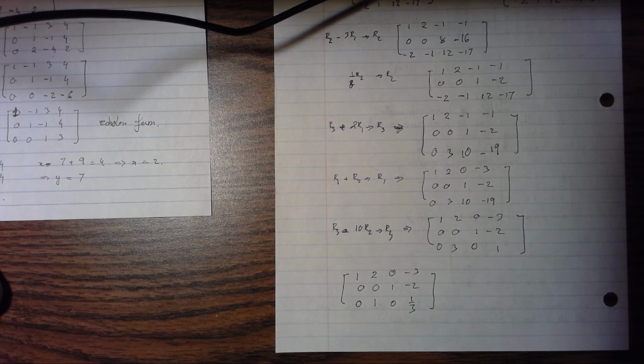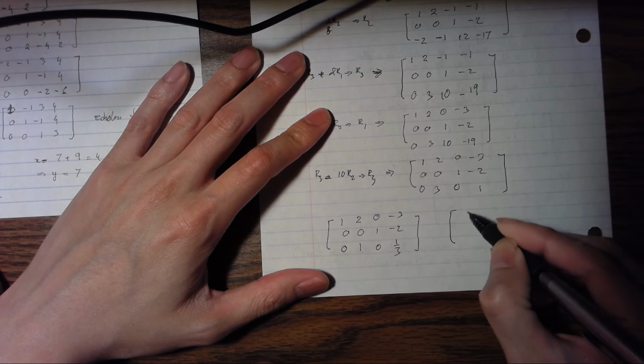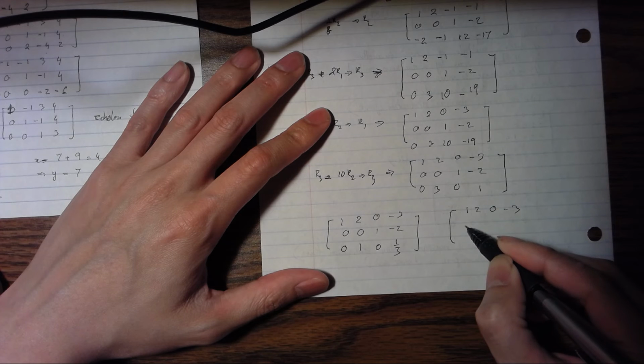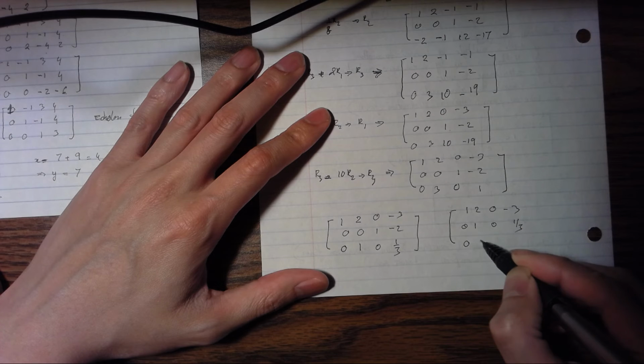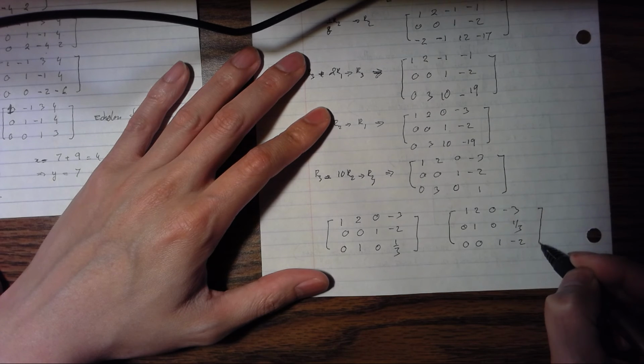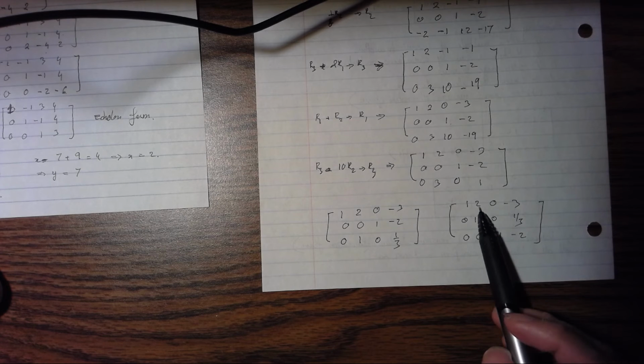It must be on the right, so I flip it over. It becomes 1, 2, 0, negative 3, then 0, 1, 0, 1/3, and 0, 0, 1, negative 2. Right now we need to have this 0. We want to have this 0.